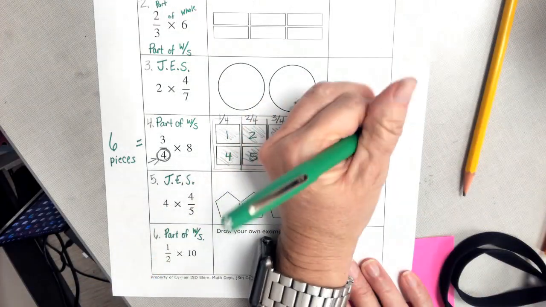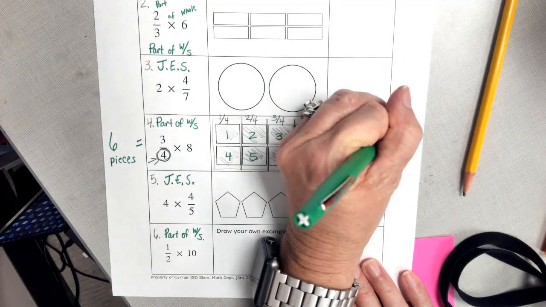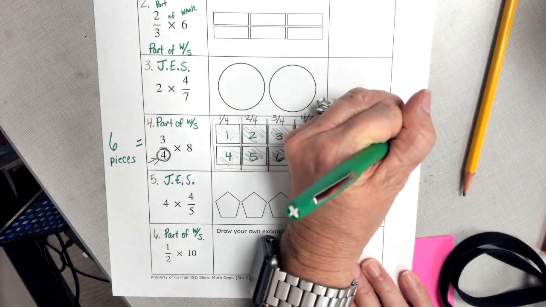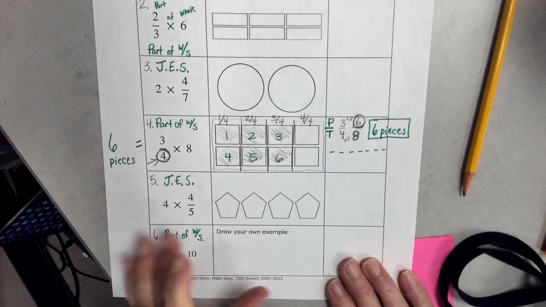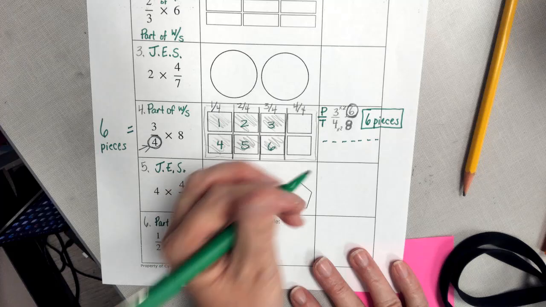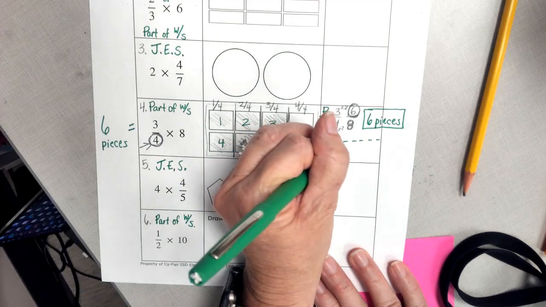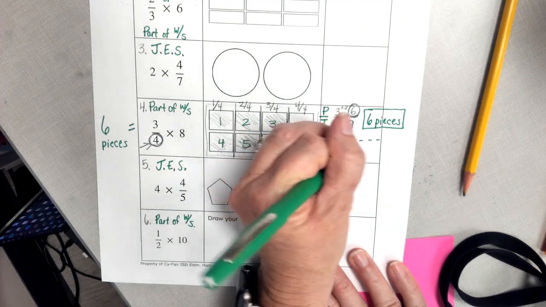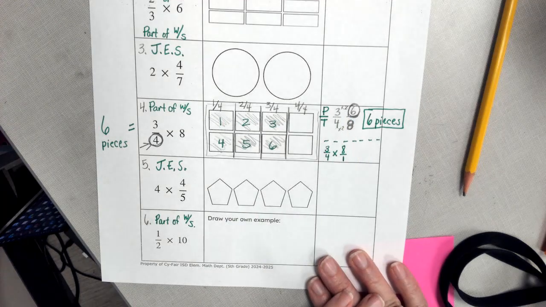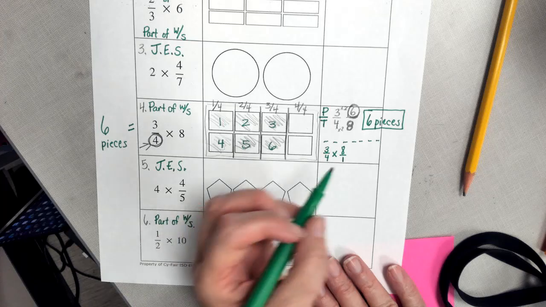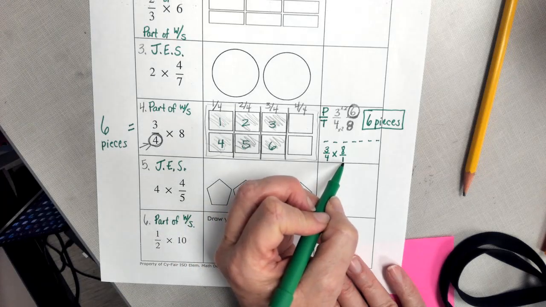So remember, we want to make sure that we understand that this is not a fraction, that this is the answer, 6 whole pieces. If we choose to do the multiplication, that's 3/4 times 8. Remember, we want to put the number 8 over the number 1, 8 on top of 1, because we're talking about a whole group.